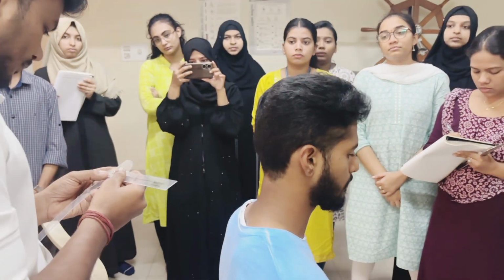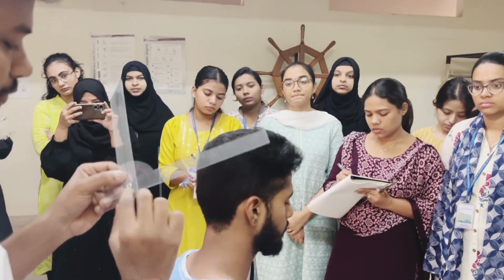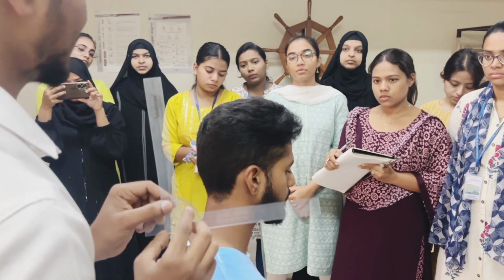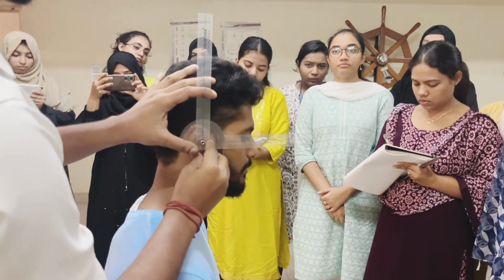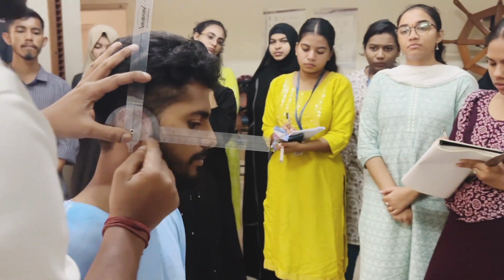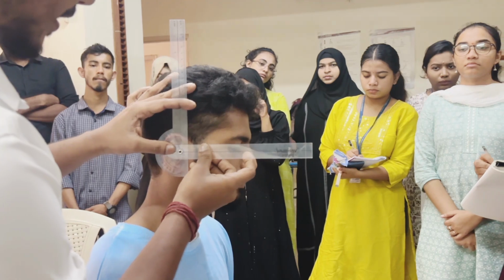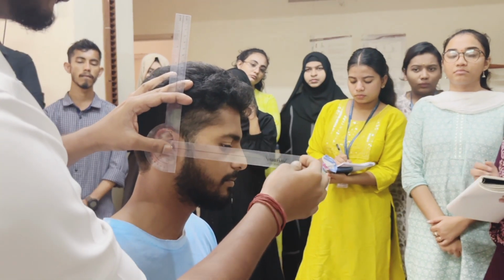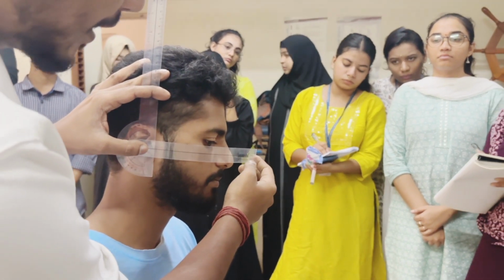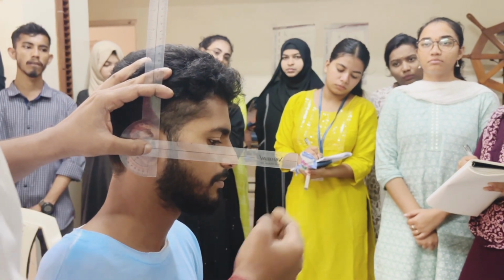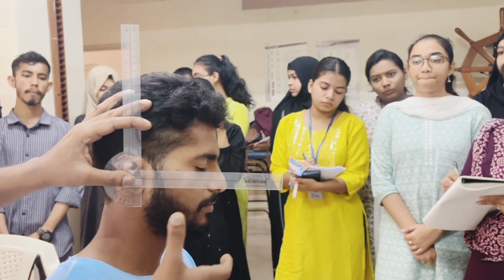Here I am taking it into the 90-90 degree position. The fulcrum will be over the external auditory meatus. The movable arm will be exactly at the base of the nose. The stable arm is perpendicular to the ground.